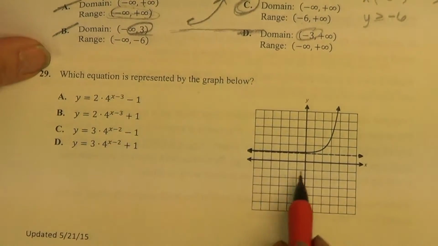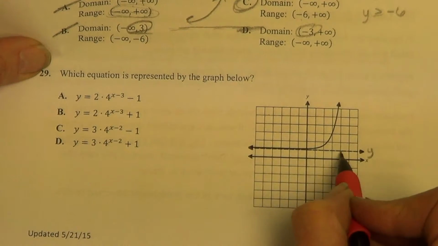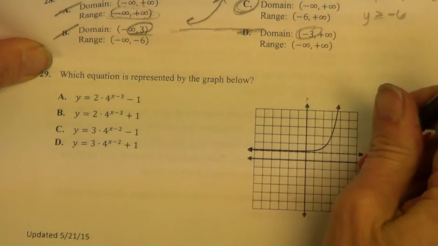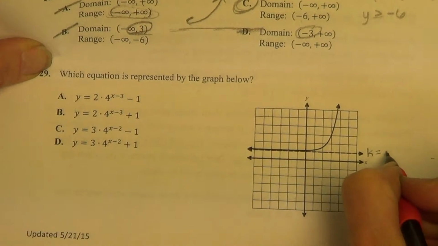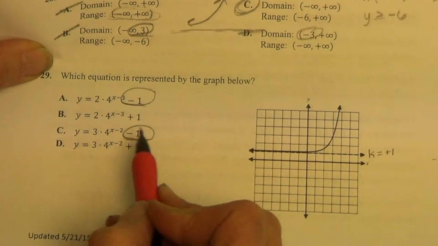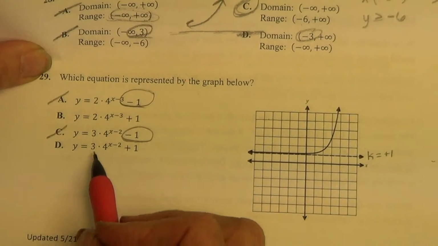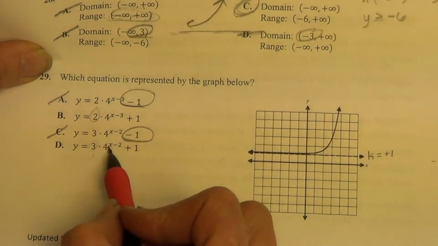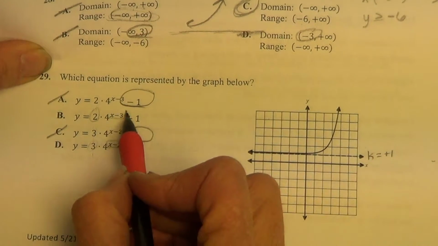Which equation is represented by this graph? Well, just looking at this, it's got a y value, or a k value I should say, because that's your asymptote. Your k value equals positive 1. This is a negative 1. That's a negative 1. Those two are out. Now what's the difference between these? This one has a stretch of 3. This one has a stretch of 2. This one says that it shifted to the right 2. This one says right 3.